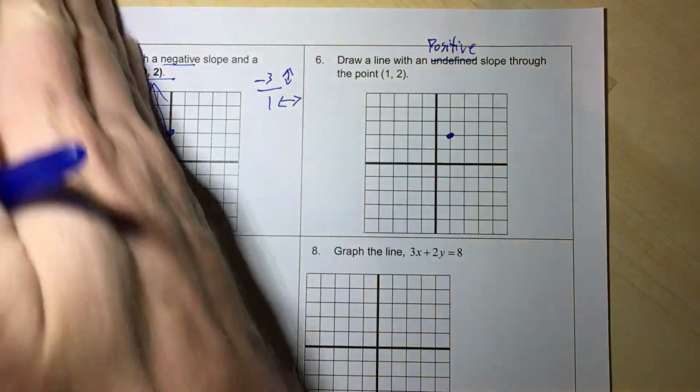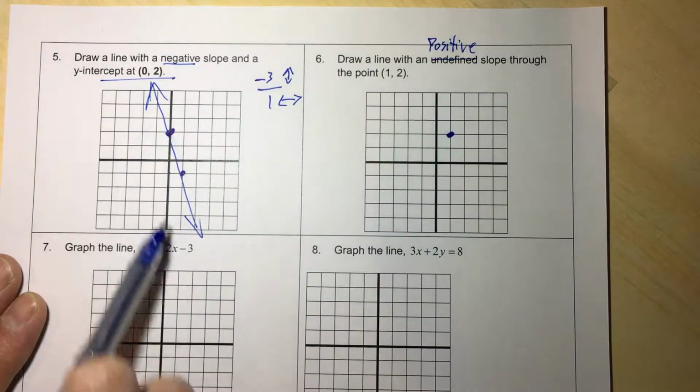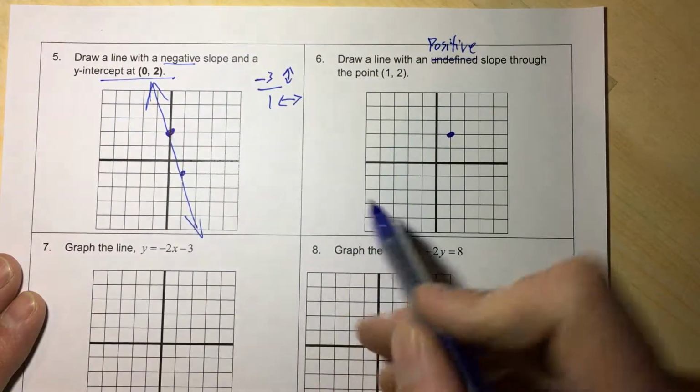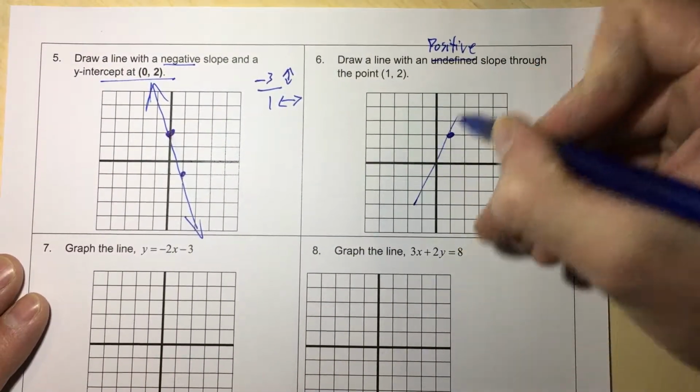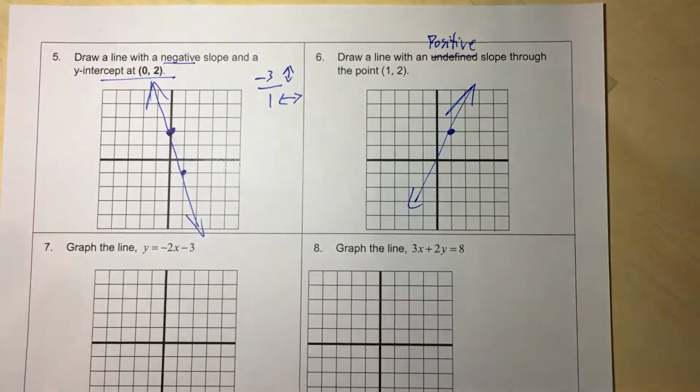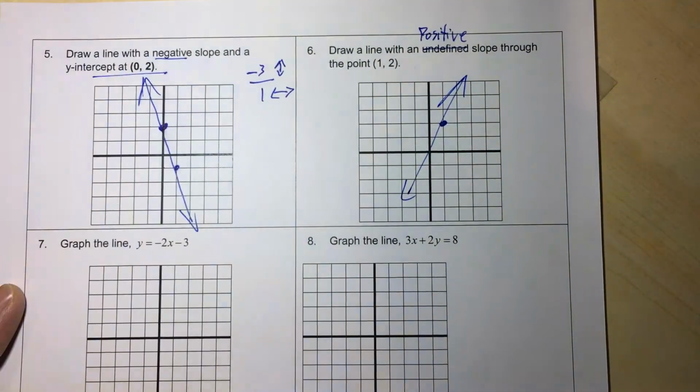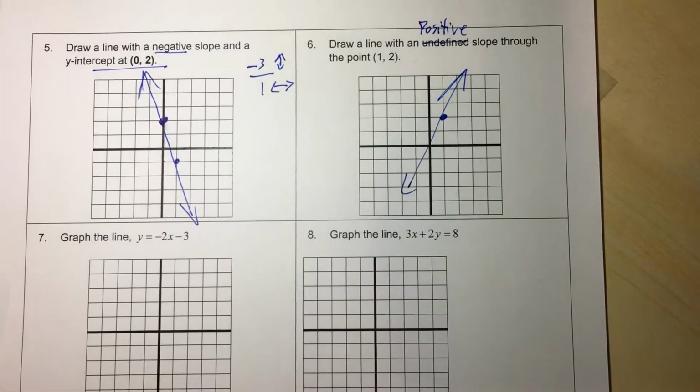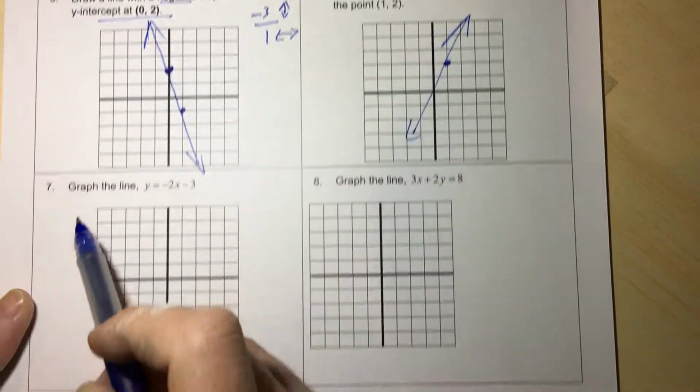Well, you can see that the negative slope is going up in this direction, right? Like it's going up and to the left. Well, a positive slope is actually just going to go up and to the right. Okay, so negative slope is pointing up and to the left, positive slope is up and to the right. Okay, next up, graph a line.